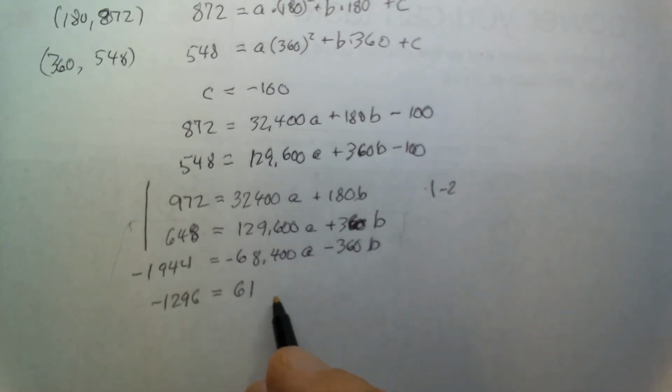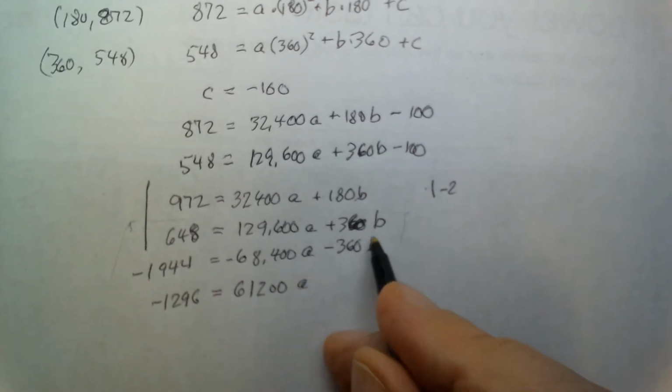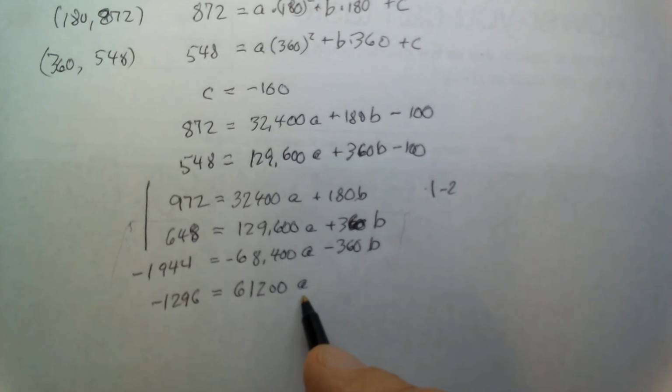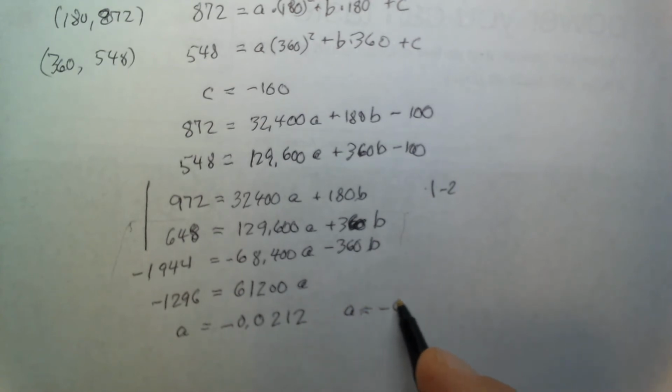We get 64,800 A, and then 360B minus 360B is obviously 0. So to isolate A, we divide both sides by 64,800. So A is equal to -0.02. And so A is approximately equal to -0.02.